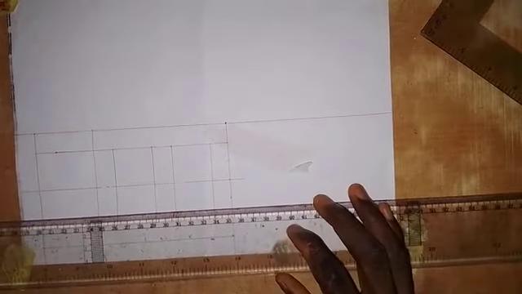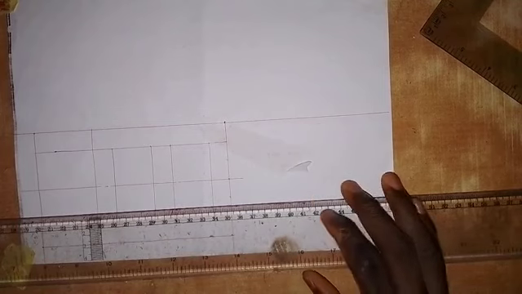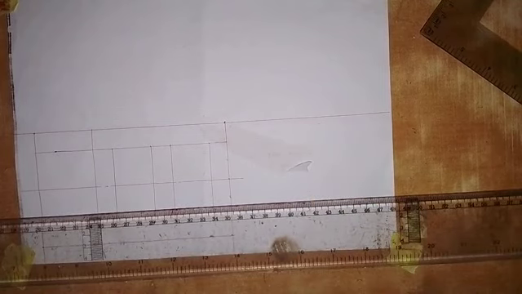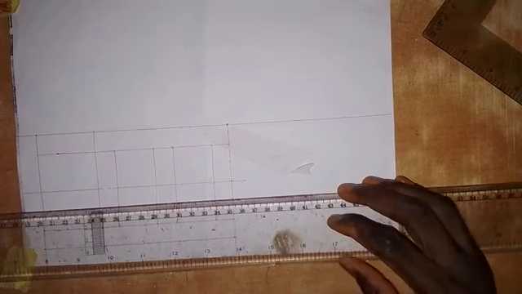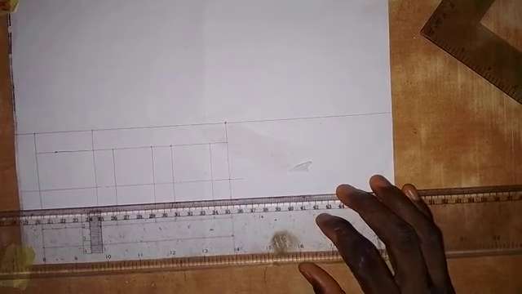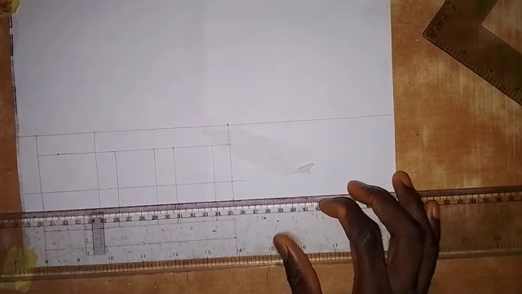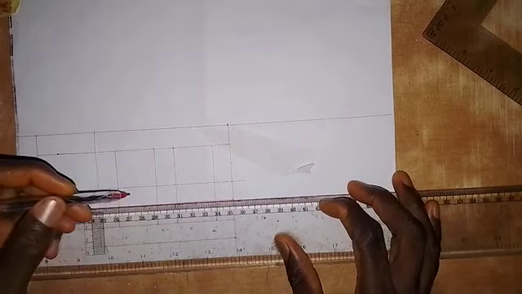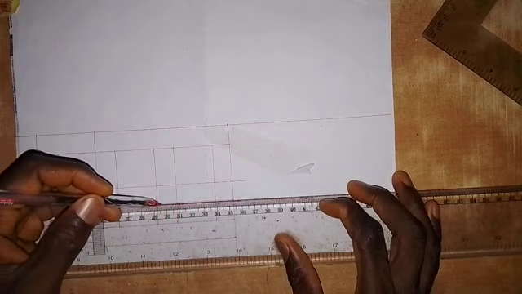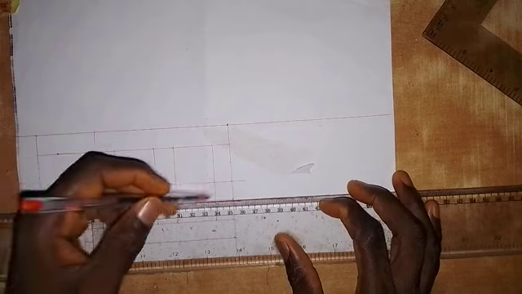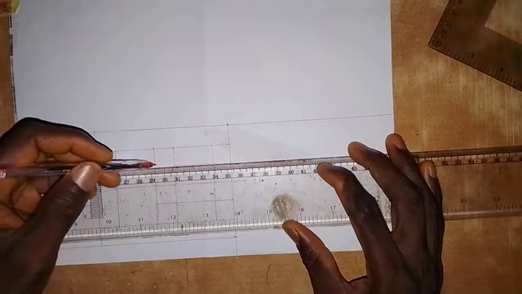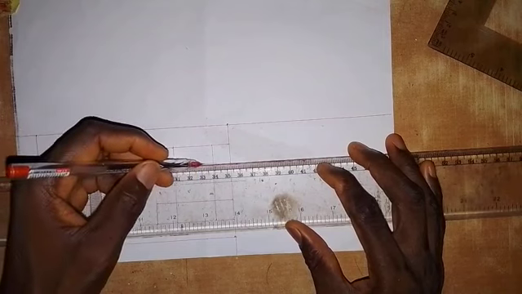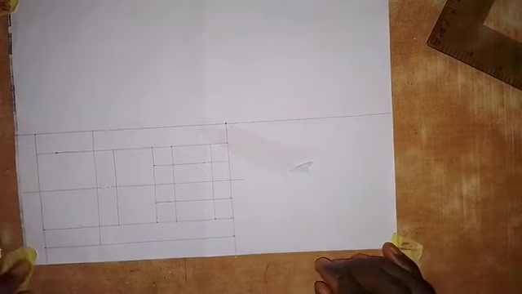Then we are going to draw a horizontal line from here to here. Okay, so it will end here. And we also take it from here to here. So it's going to give us a rectangle like that.